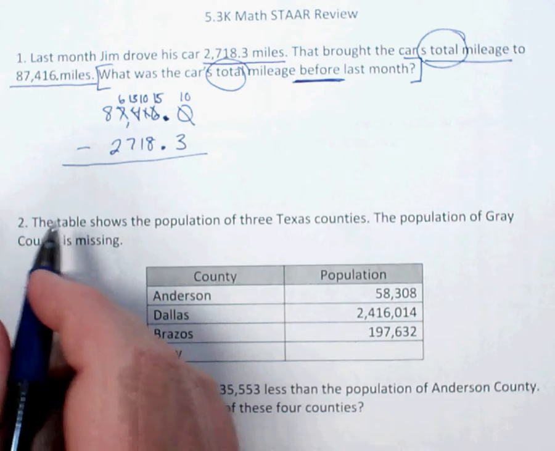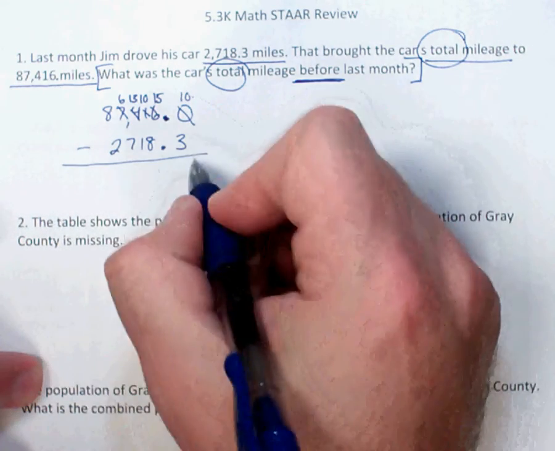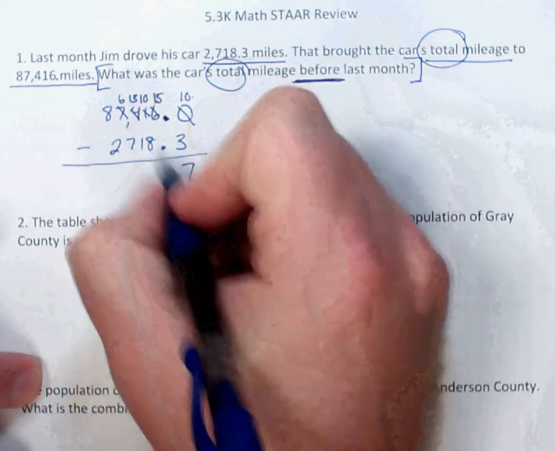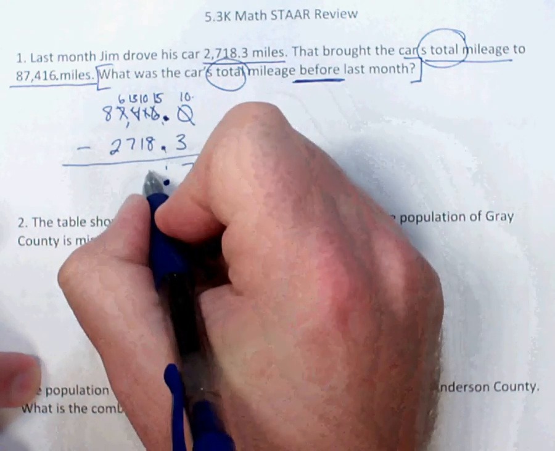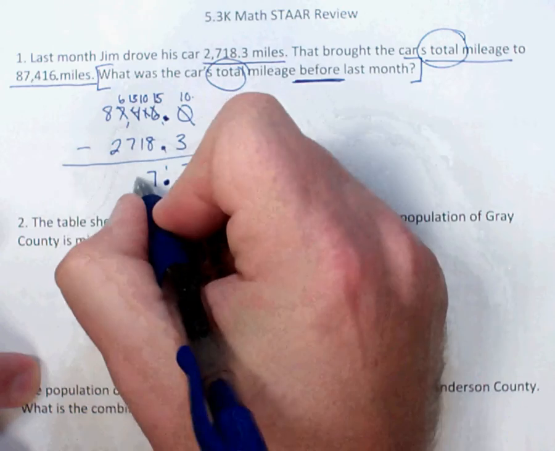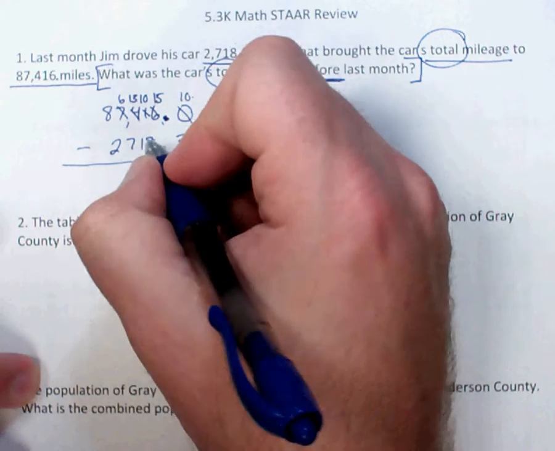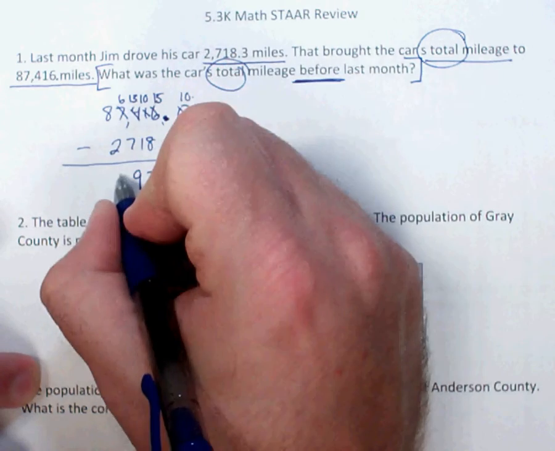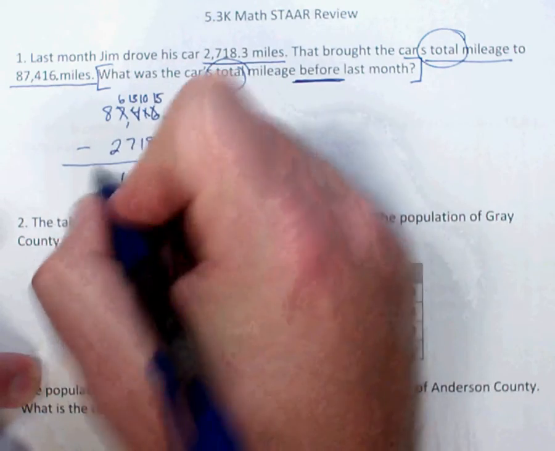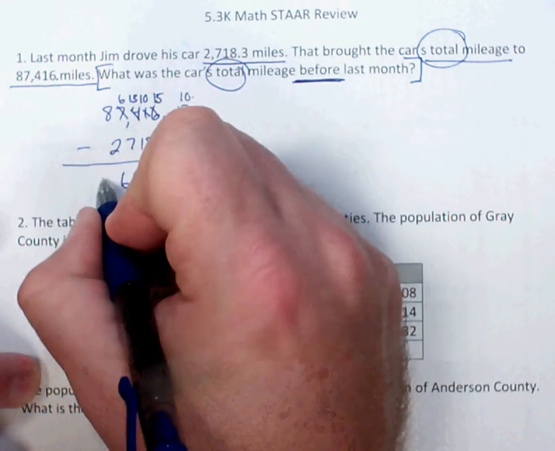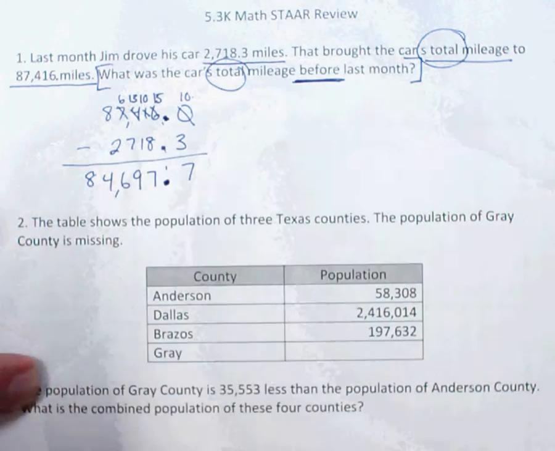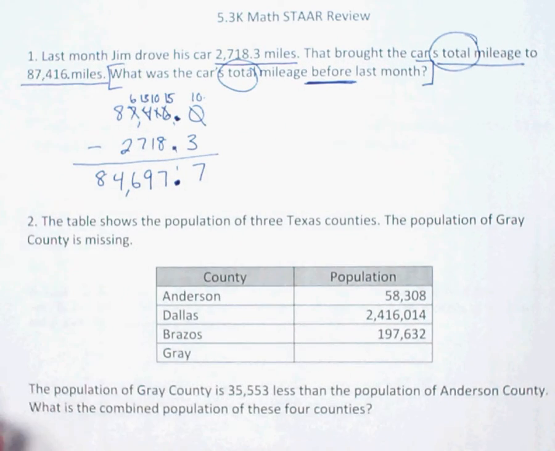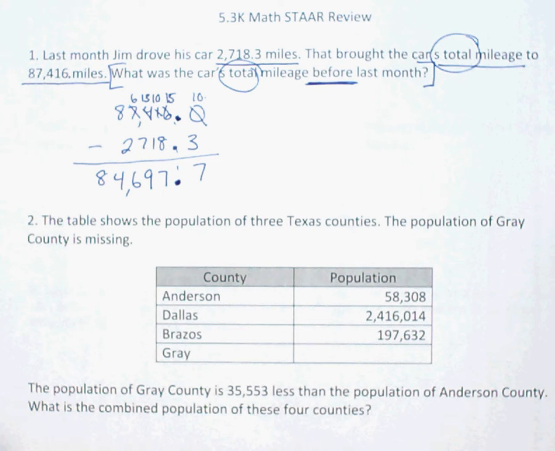Alright, once I get my regrouping done, 10 minus 3 gives me 7. Don't forget your decimal. 15 minus 8 is 7. 10 minus 1 is 9. 13 minus 7 is 6. 4 minus 2, excuse me, 6 minus 2 is 4. My brain jumped ahead a little bit. And 8 minus nothing is 8. So I end up with 84,697 and 7/10 miles.